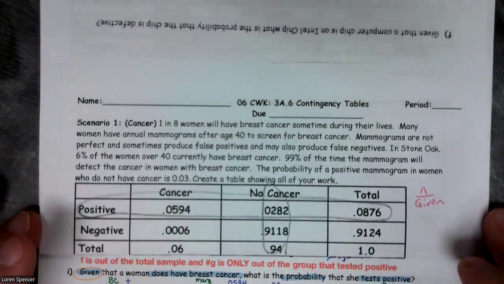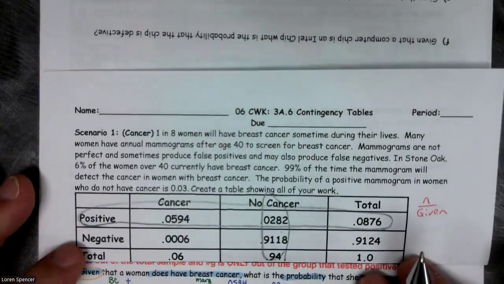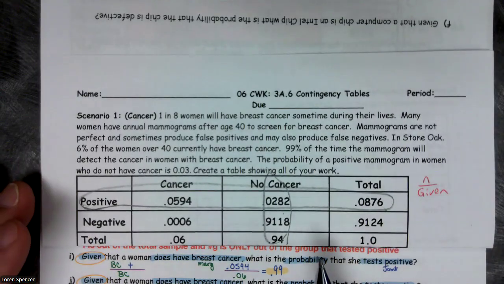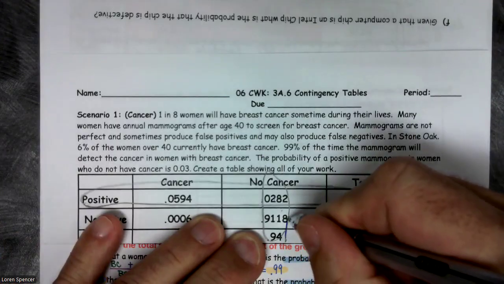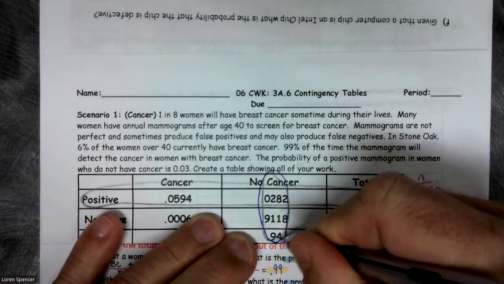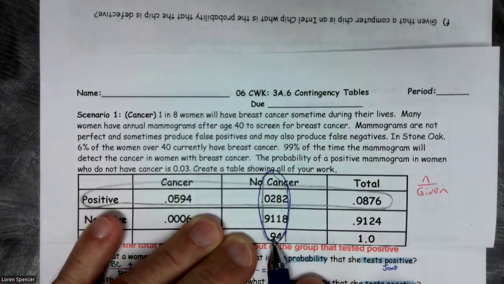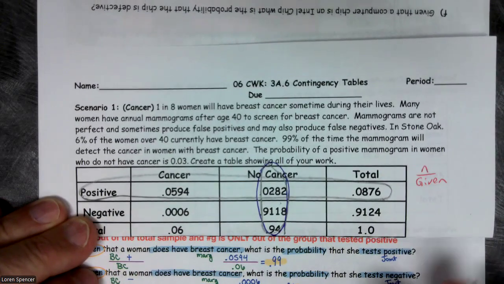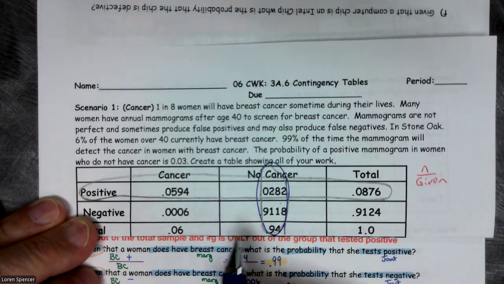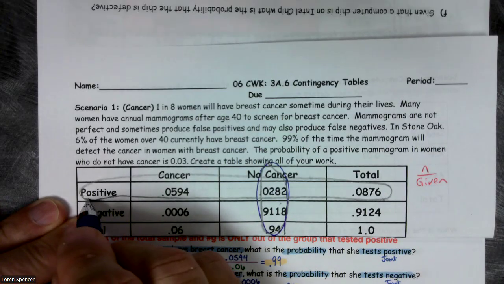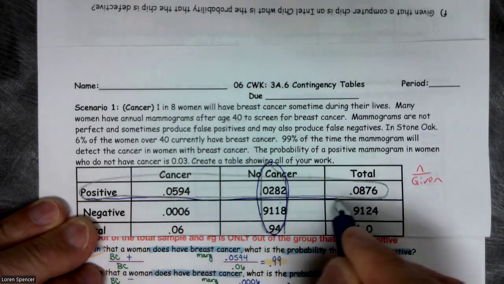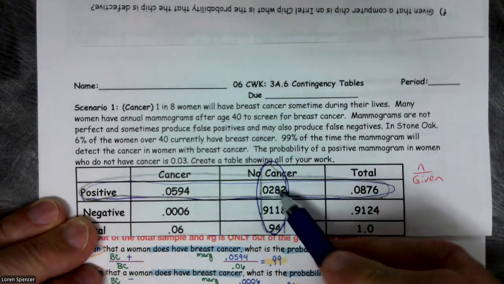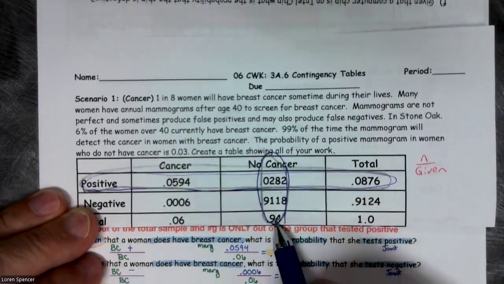Moving on to I. Given that a woman does not have breast cancer, what were we given? We're given they do not have cancer. So intersection over given. This is what I was given, so this is my denominator. What's the probability she tests positive? Well, testing positive, so 0.0282 over what I was given.